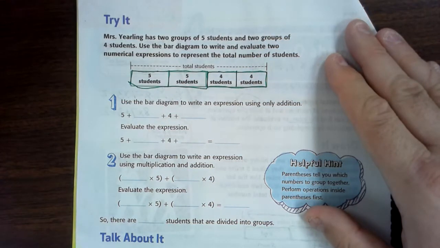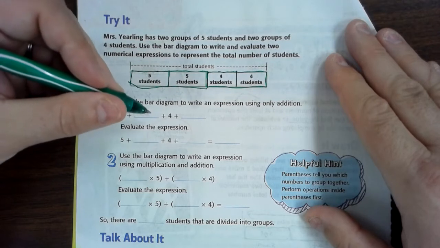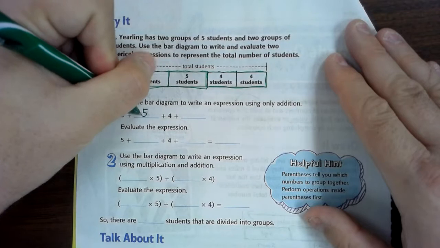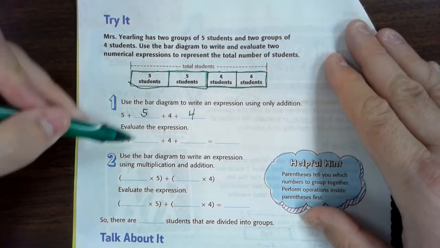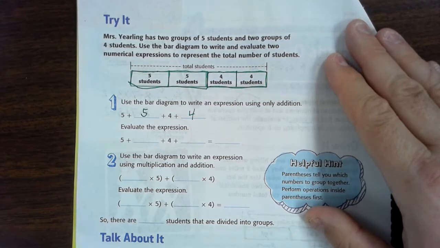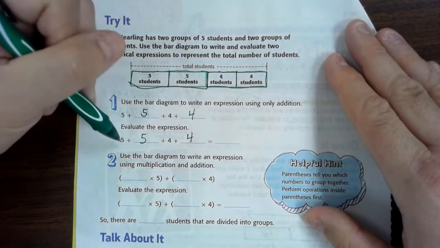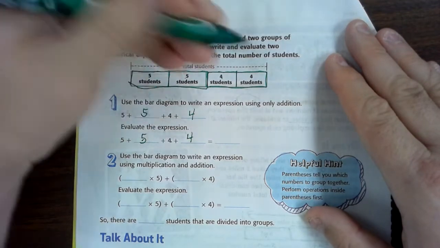All right. Now it says use this up here to write an expression using only addition. So we can see, well, 5 plus 5, and then we're going to add 4 plus 4 together. And then it says evaluate the expression. All right, well, 5 plus 5 plus 4 plus 4, well, we say 5 plus 5 is 10, and then 4 plus 4 is 8, and we add those together, we get 18.